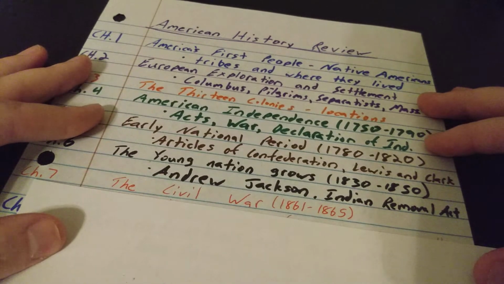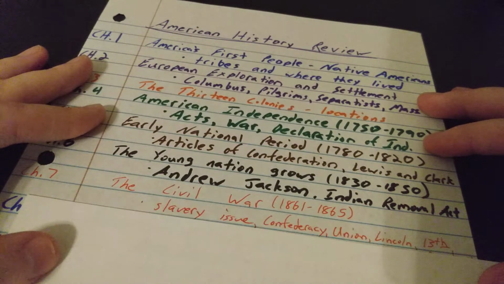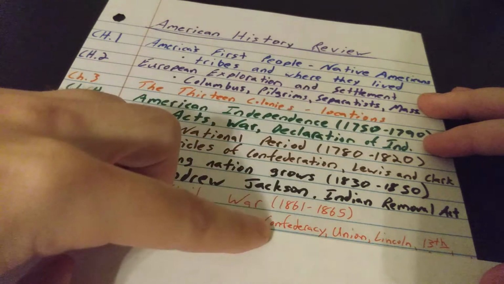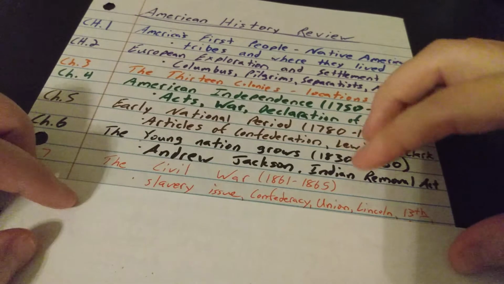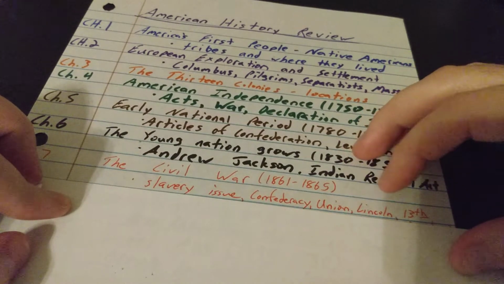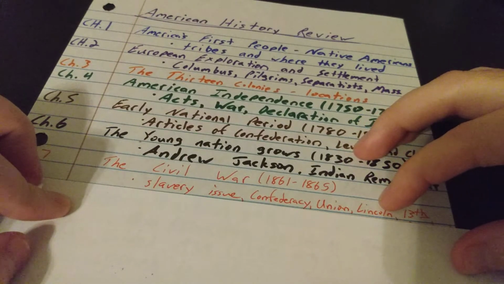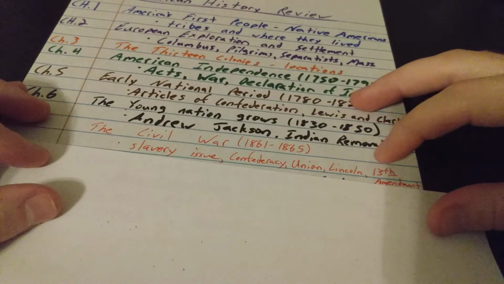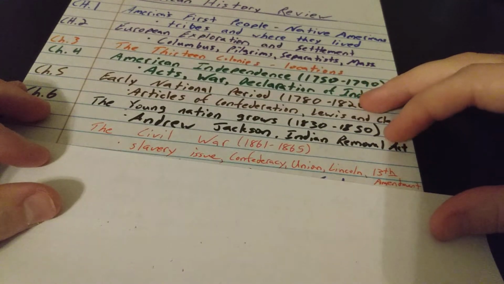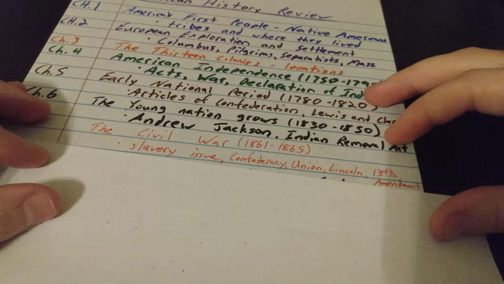Next chapter, of course, was on the Civil War and the big issues of slavery, the Confederacy, which were the states that rebelled against the United States, the Union. Lincoln was president during the Civil War and was assassinated. But before that, Lincoln passed the 13th Amendment, which granted slaves their freedom.